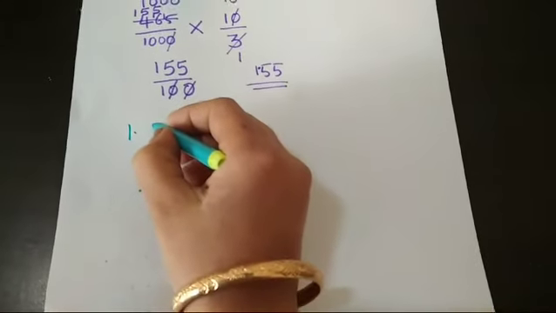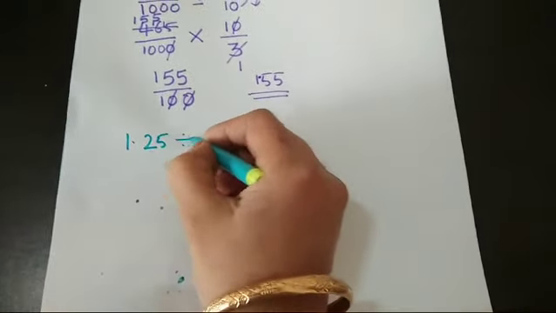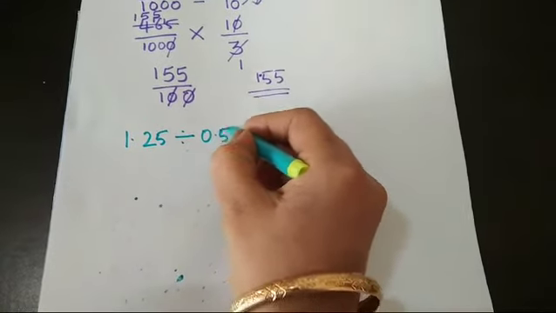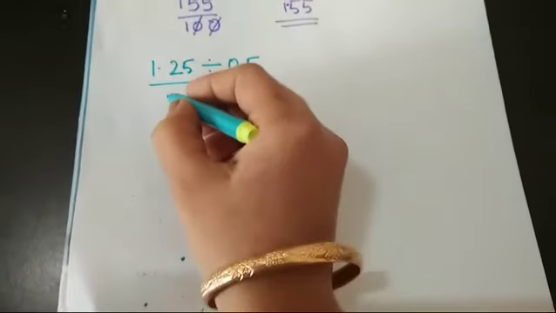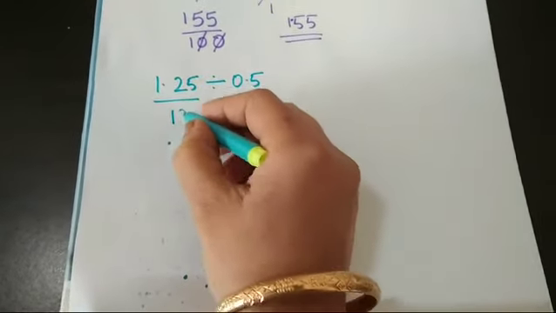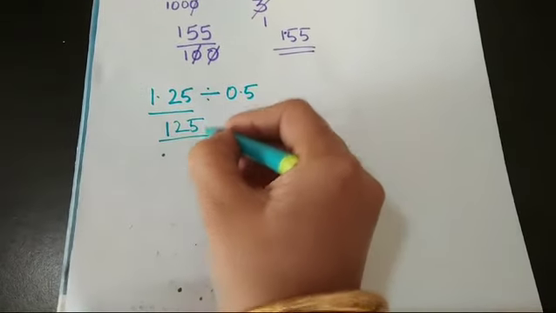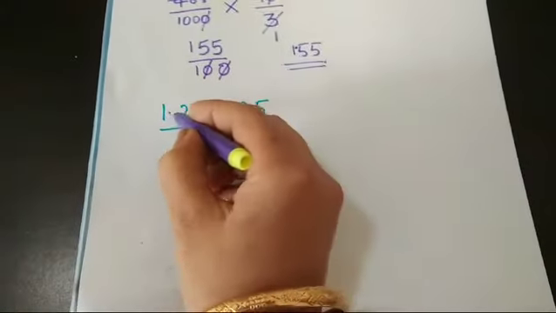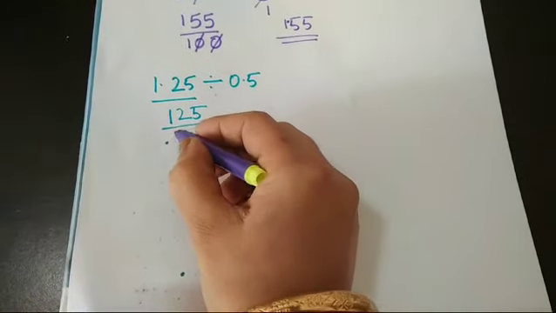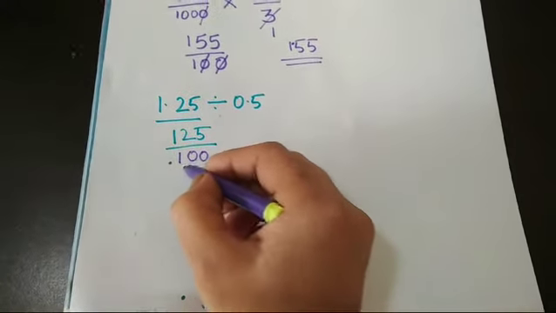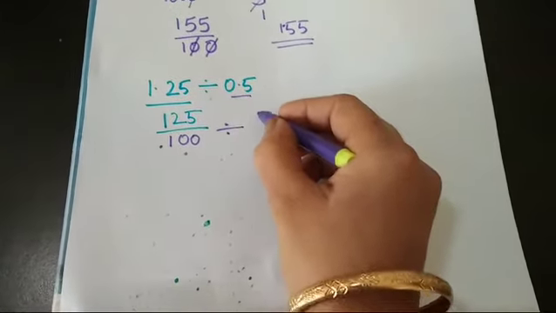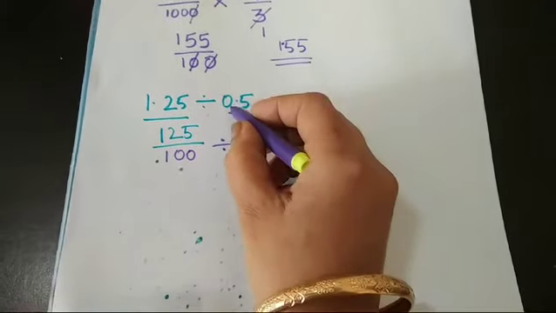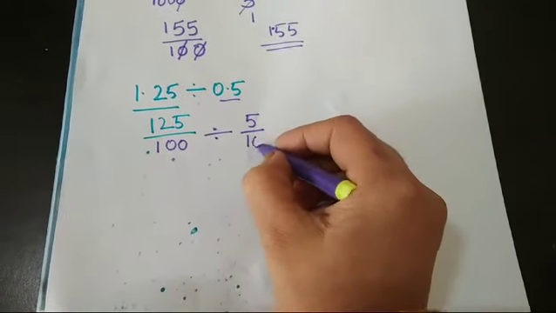Okay, and I'll explain you. 1.25 divided by 0.5. So again try to remove this decimal point. First I'll write it as 125 divided by, after the point how many numbers are there? Two numbers, right? 1, 2. Add two zeros. Then this divide symbol. Then this also again 5 divided by, after the point there is only one number, I will write as 10.